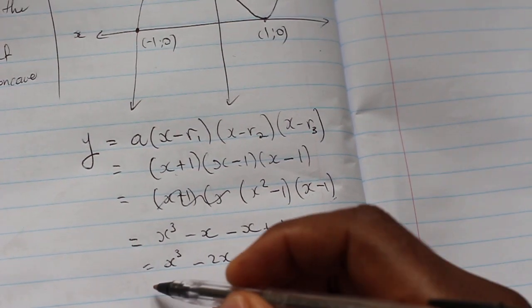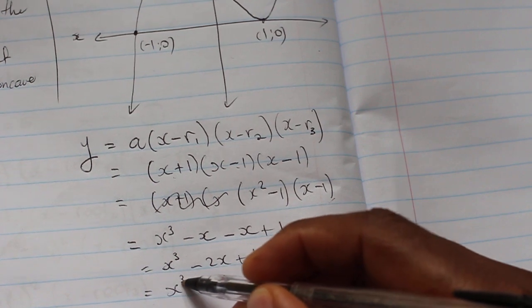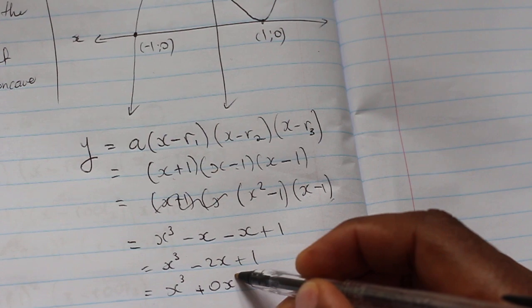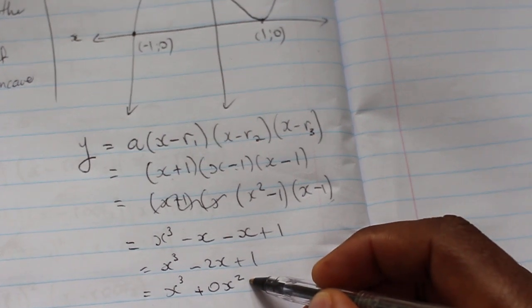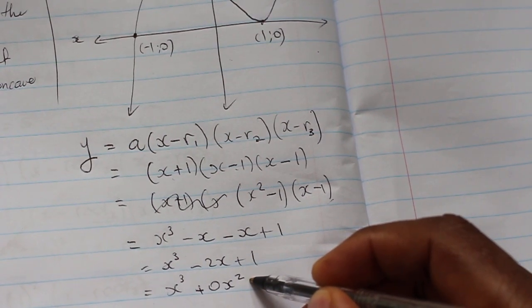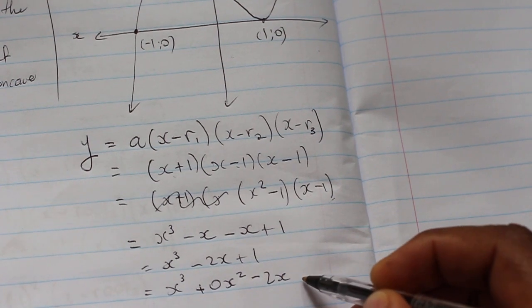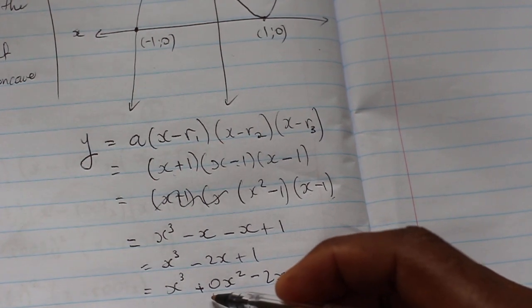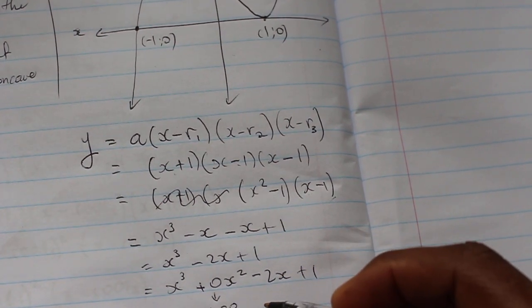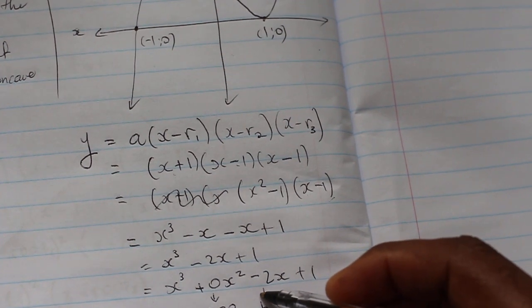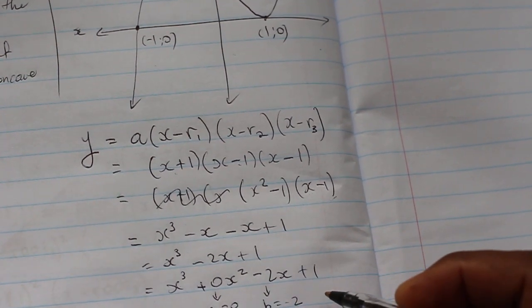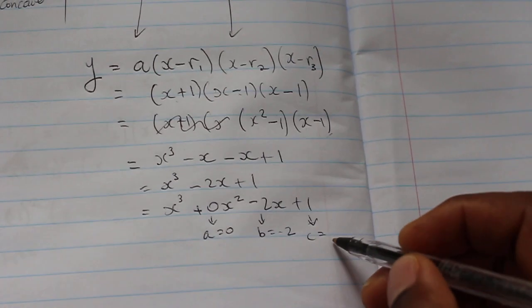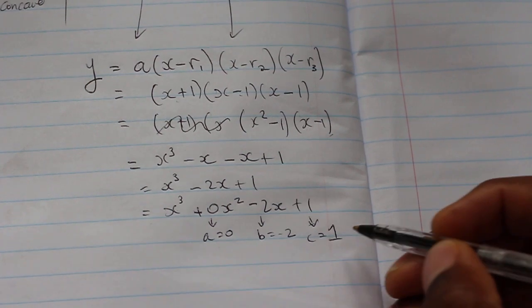This can be rewritten as x cubed plus 0x squared minus 2x plus 1. So you can see that a is 0, b is -2, and c is 1.